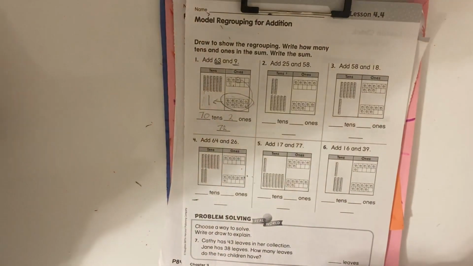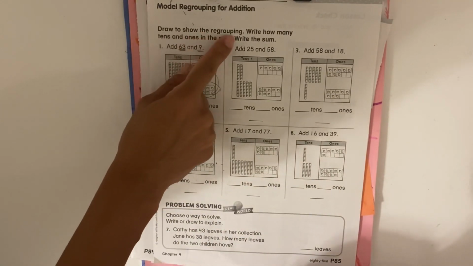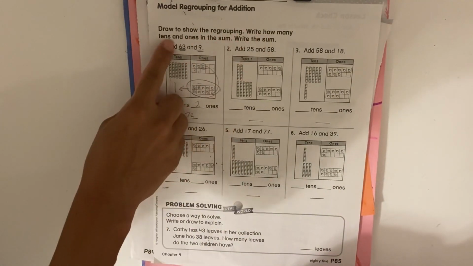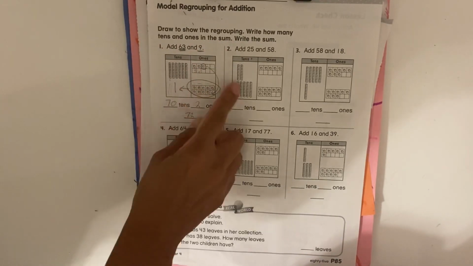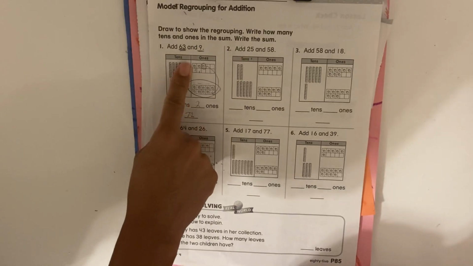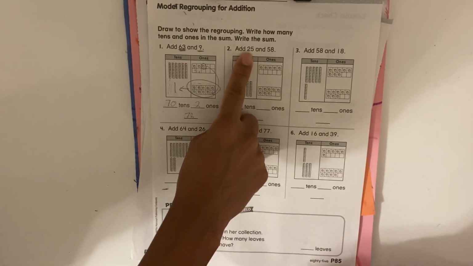Hey everyone, so today we are doing Go Math Florida. We are doing lesson 4.4, and it says draw to show the regrouping and write how many tens and ones in the sum and write the sum. So she did number 1 already, and now she's going to do number 2, Chloe.